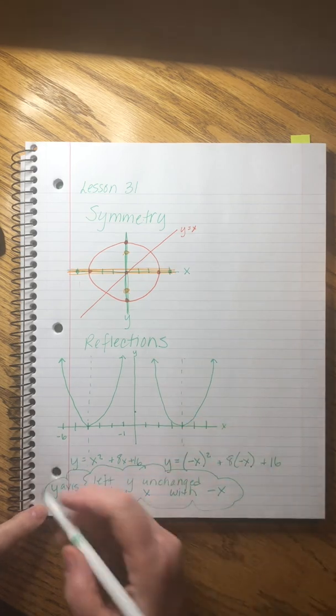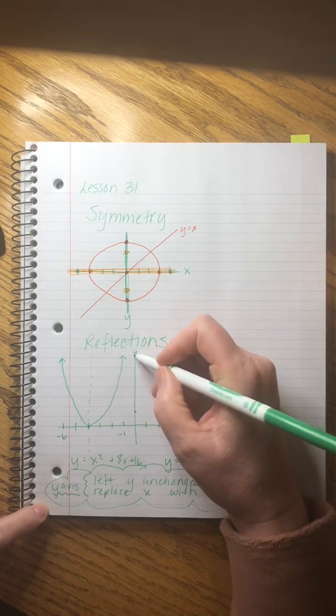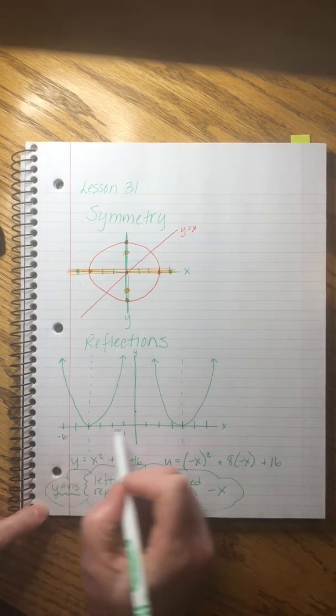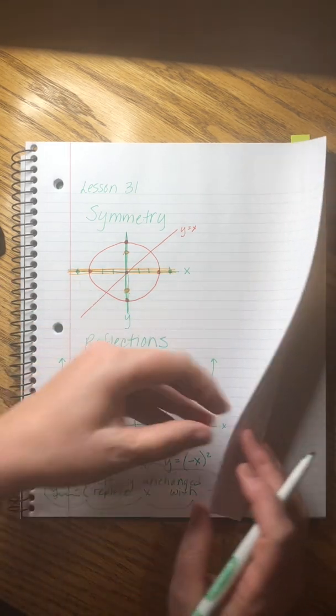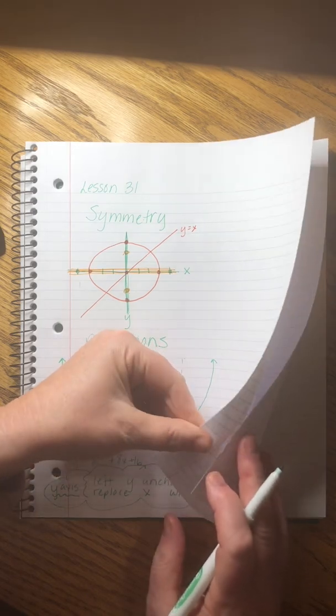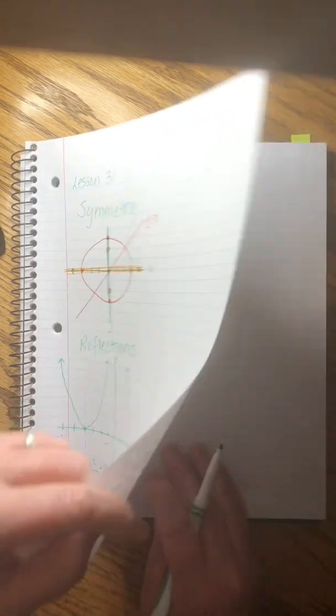Now what we're going to do at the top of the next page, this was reflecting it across the y-axis, right? Now we're going to see, okay, what happens if you want to flip it top to bottom, right? Be symmetrical across the x. Let's go over and see. I'm going to draw you some more pictures.